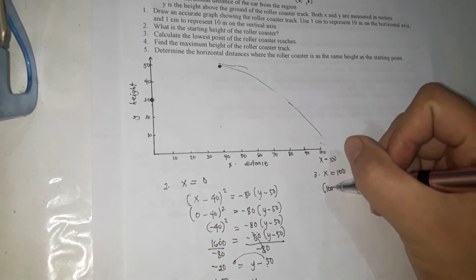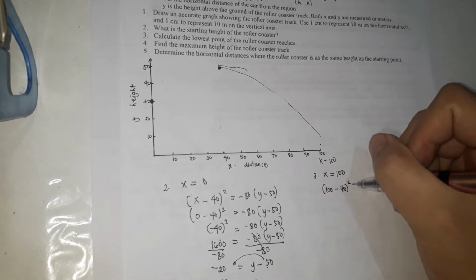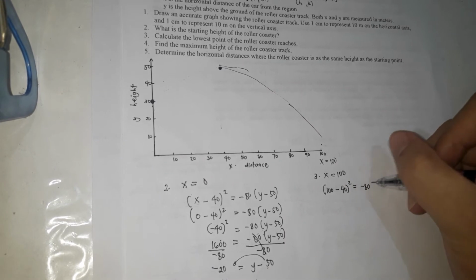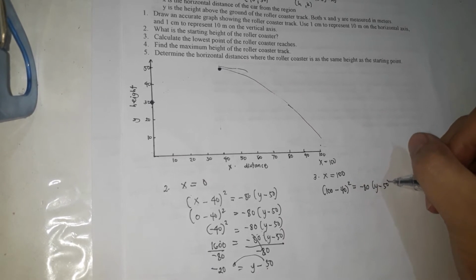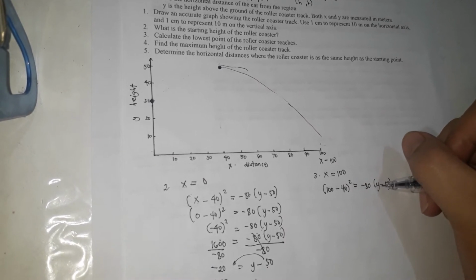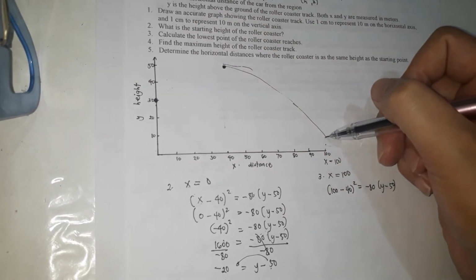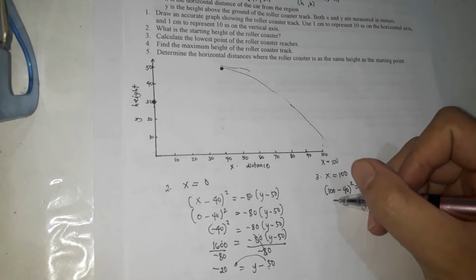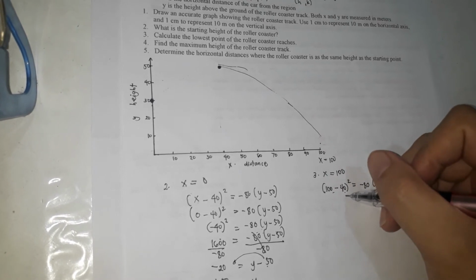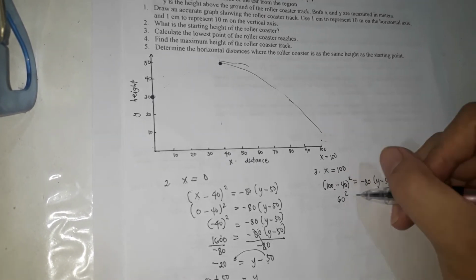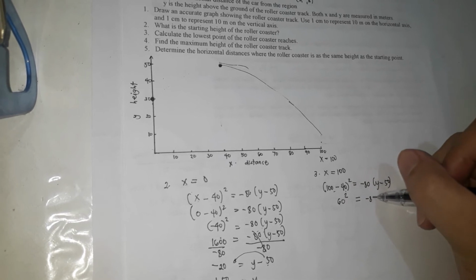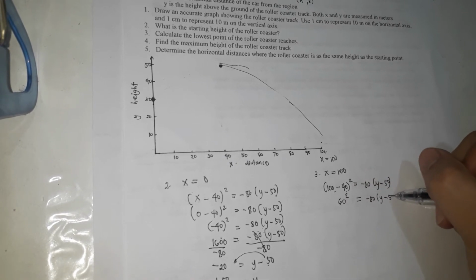So, (100 minus 40) squared is equal to negative 80 (y minus 50). Hanapin mo si y. Ang y, yun siyang lowest point. So, di ba kasi kung pababaan dyan, dito ang pinakamababang point. So, sa 100. So, minus mo yan, that's 60 squared is equal to negative 80 (y minus 50).